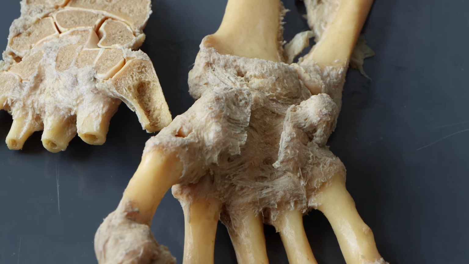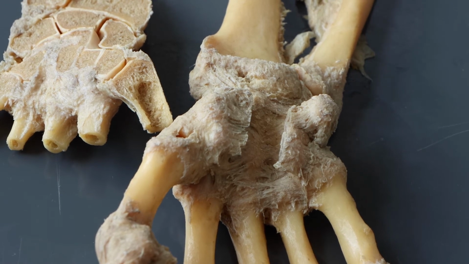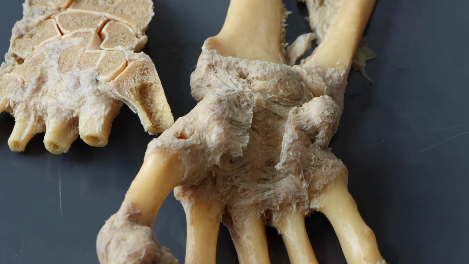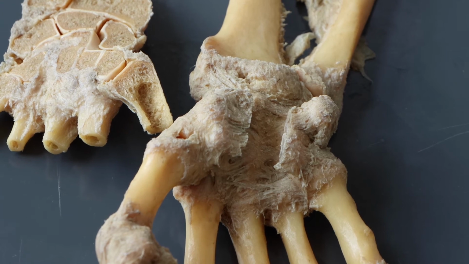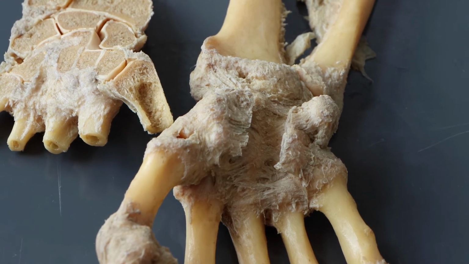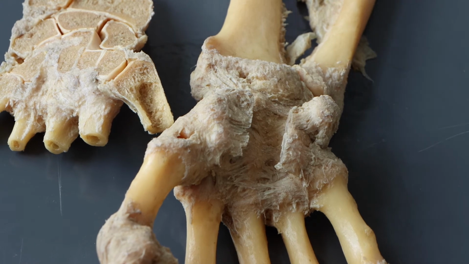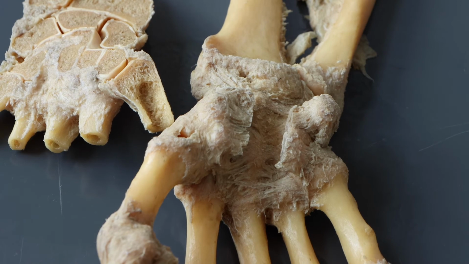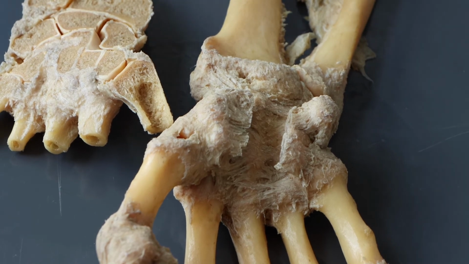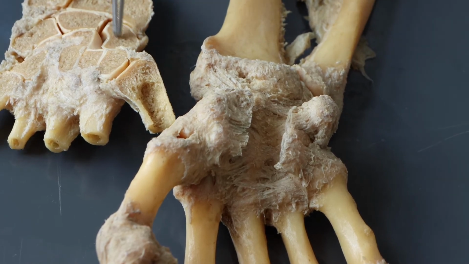So there is a syndrome of the carpal tunnel, and it can be operated on by removing this pressure against the median nerve.